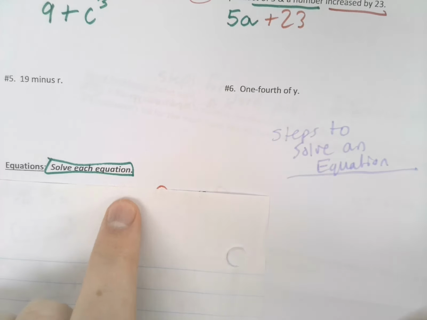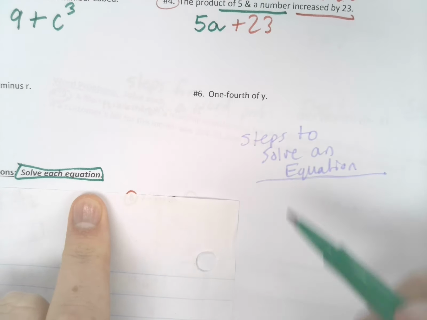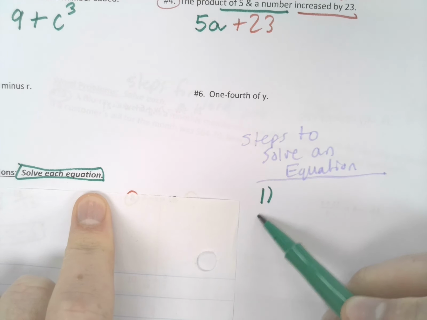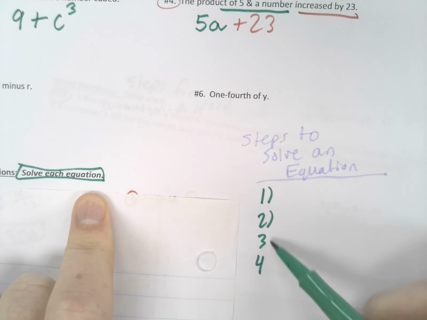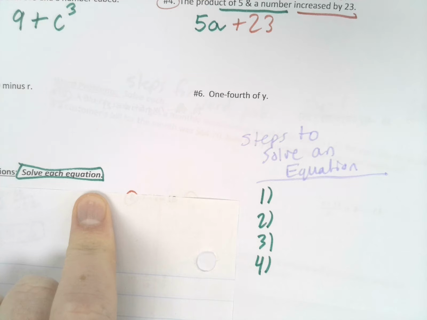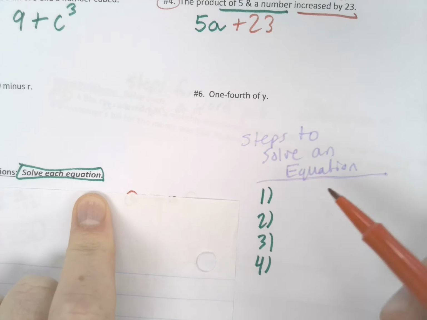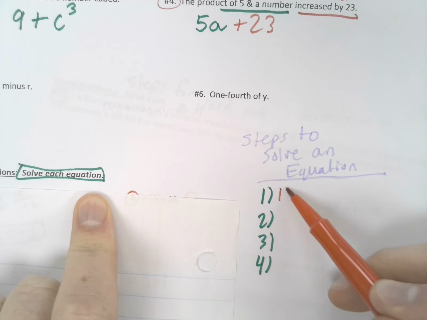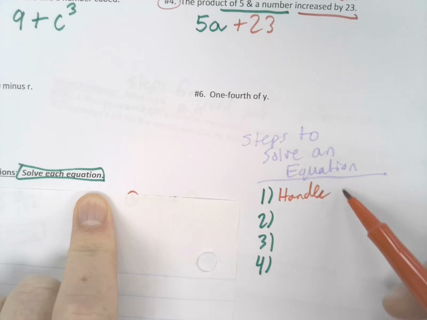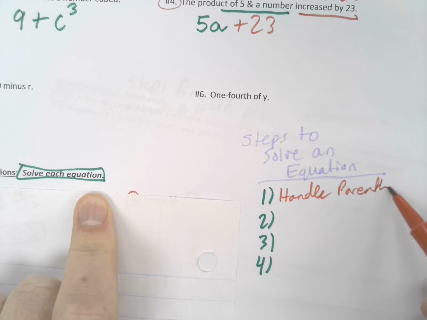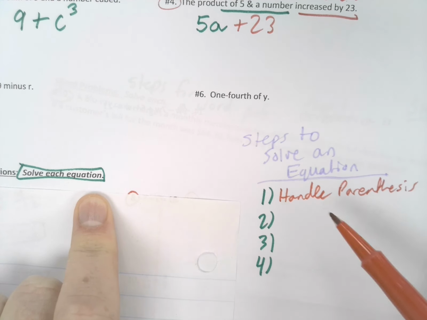So before we get into solving an equation, I want you guys to see if you can remember what our 4 steps are. See if you can remember our 4 steps here to solving an equation. We want to handle parentheses. A lot of times that means distributing, multiplying.